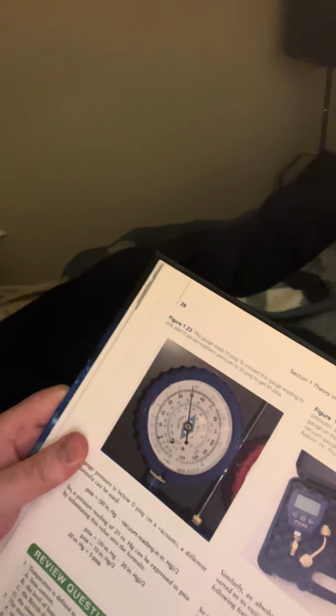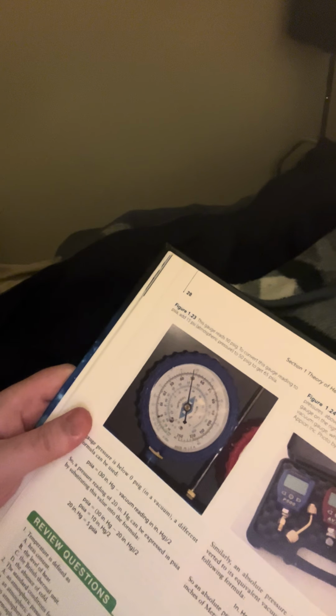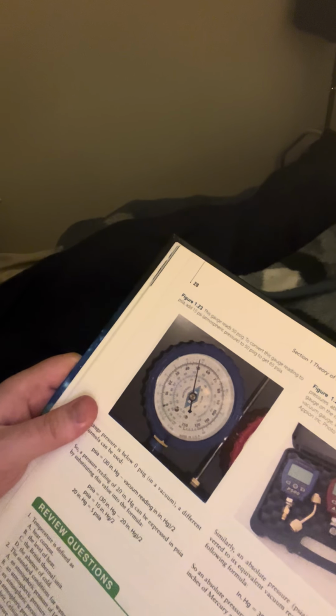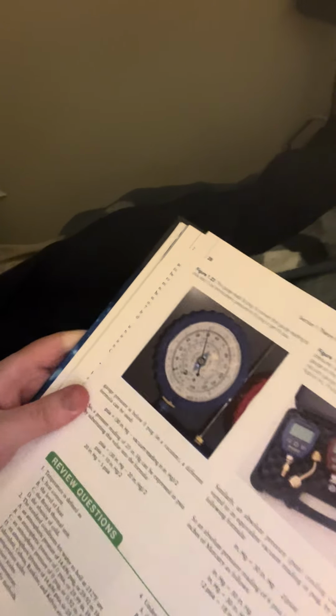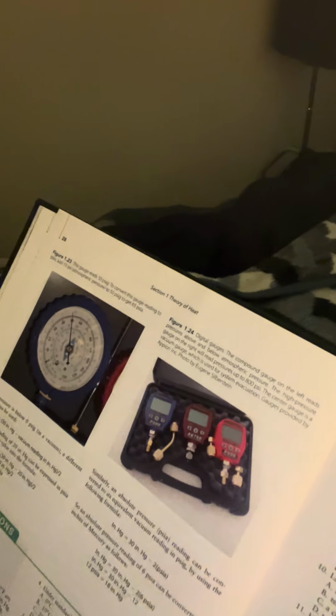Figure 1.23. This gauge reads 50 psi-G. To convert this gauge reading to psi-A, add 15 psi atmospheric pressure to 50 psi-G to get 65 psi-A. We'll read figure 1.24 as well. Digital gauges.